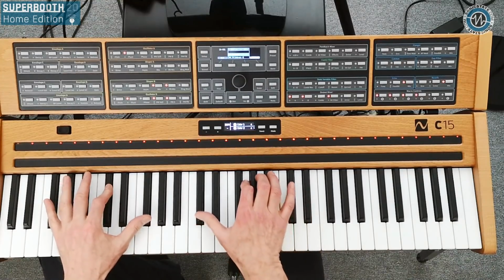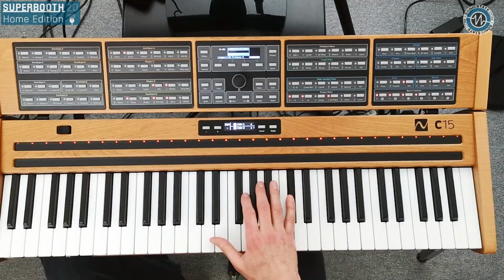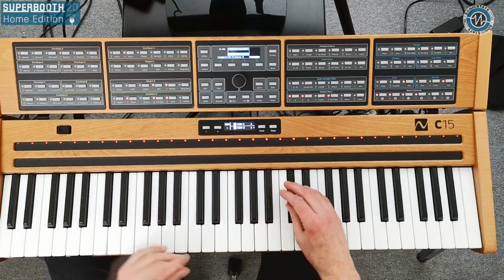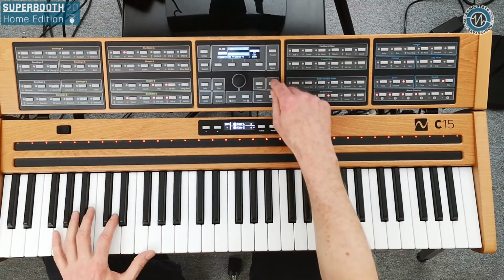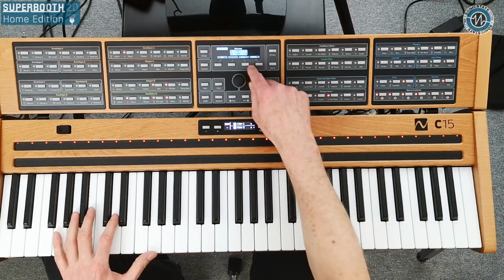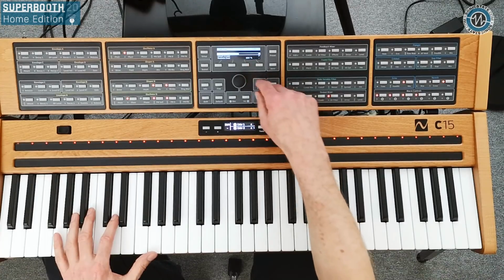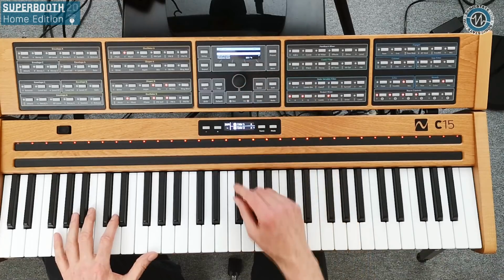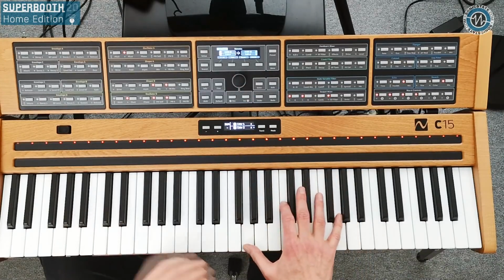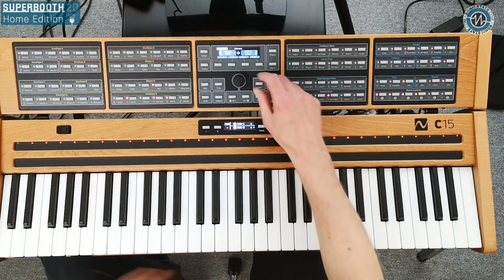This is just one single sound. We now call them single sounds, the old type of sounds. And I can go to the voices screen or the sound screen. So now it's split. Now I have 2 engines, but still having the same sound on both sides.